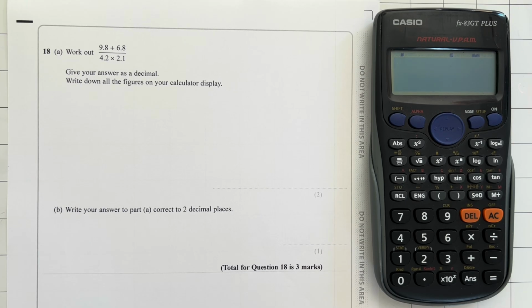This is question 18 from the Foundation Paper 2 in November 2023. Part A asks us to work out the given calculation, and we're told to give our answer as a decimal, and we must write down all the figures on our calculator display. Part B asks us to write the answer to Part A correct to 2 decimal places.